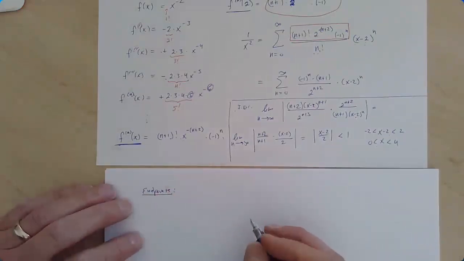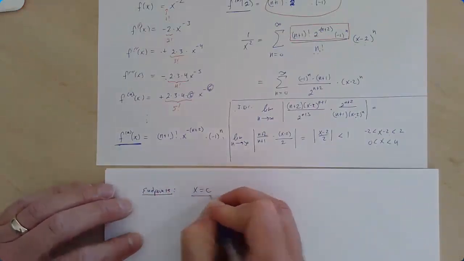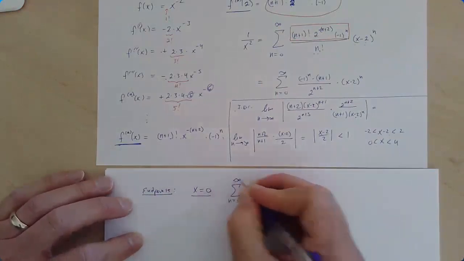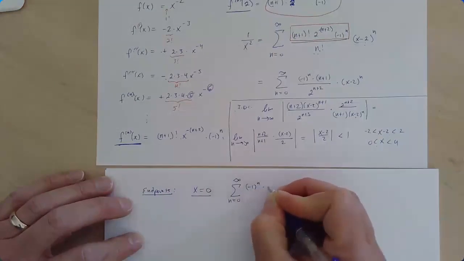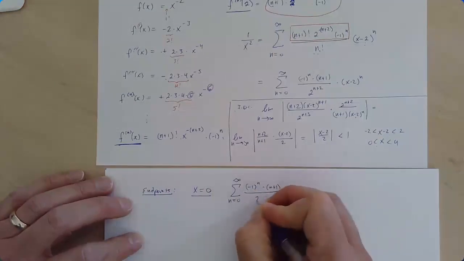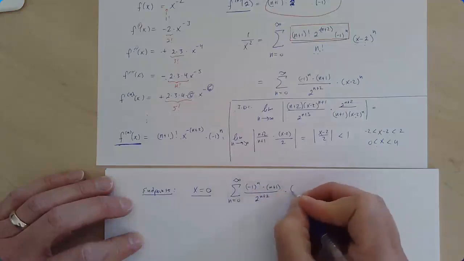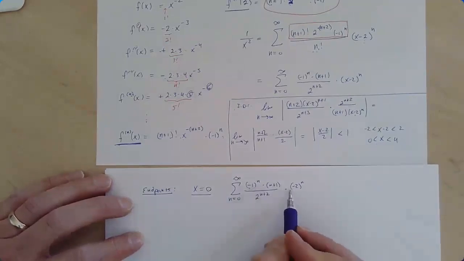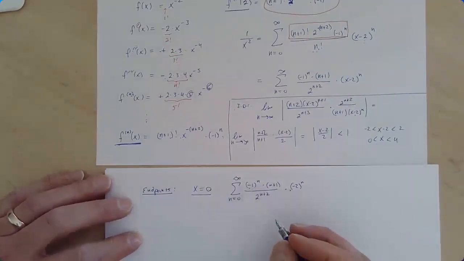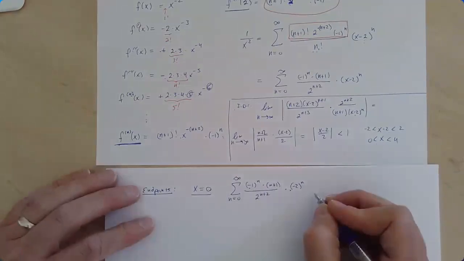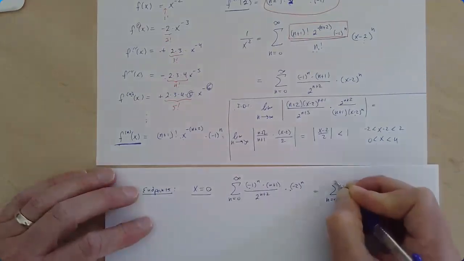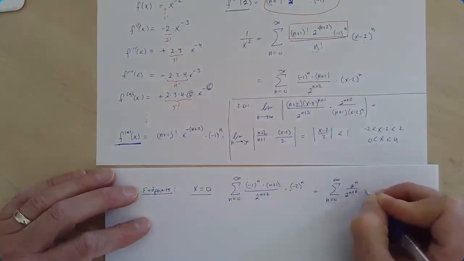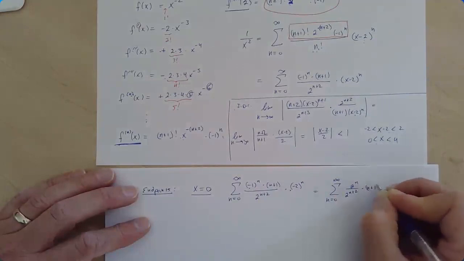So again, here's what I mean, right? If I set x equal to 0, I'm going to get the sum from n equals 0 to infinity of negative 1 to the n times n plus 1 over 2 to the n plus 2 times negative 2 to the n. Negative 1 to the n times negative 2 to the n is just 2 to the n. So it's not alternating. So this is going to be the sum from n equals 0 to infinity of 2 to the n over 2 to the n plus 2 times n plus 1.